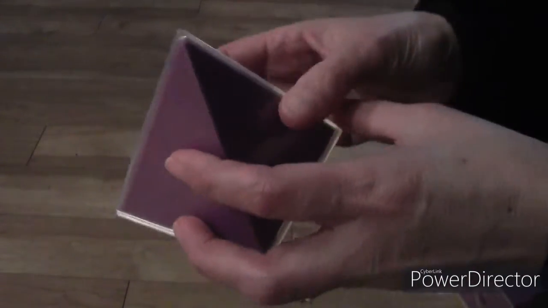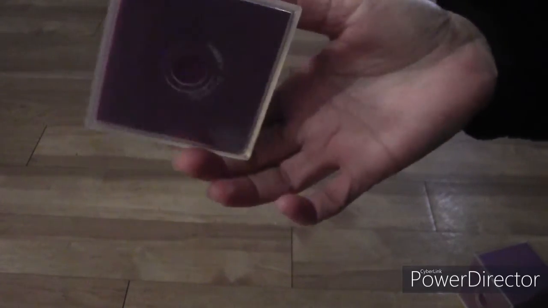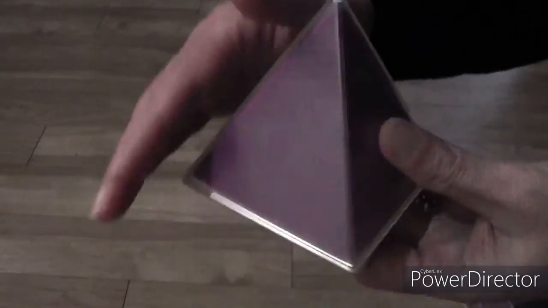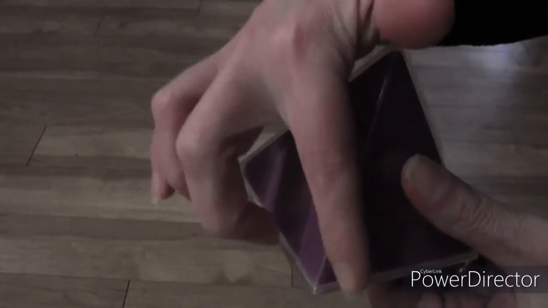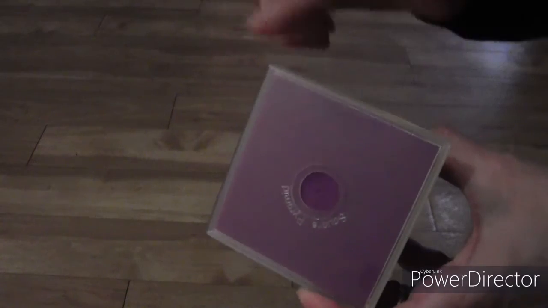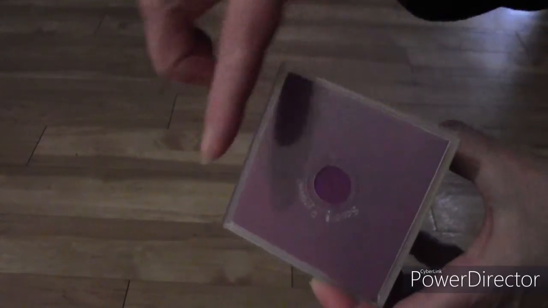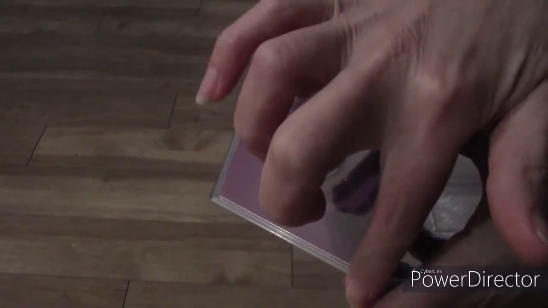This is a square pyramid. You can see it's made up of triangles on the top and a square on the bottom. And it's the same for this shape. It has a face, face, face, face, edge, edge, edge, face, edge, edge, edge, vertex, vertex, vertex, vertex, vertex.